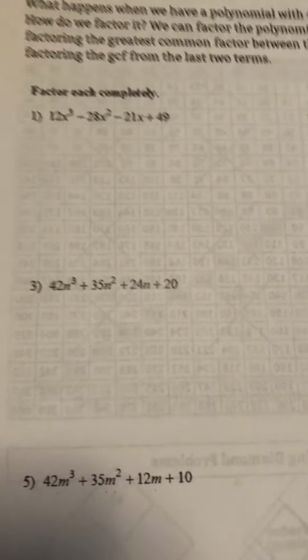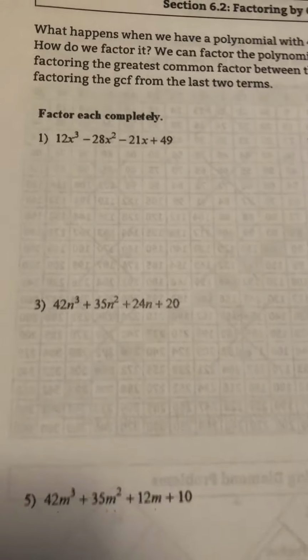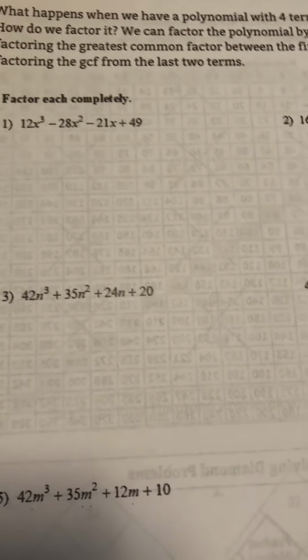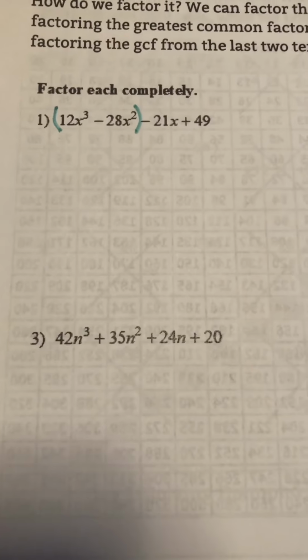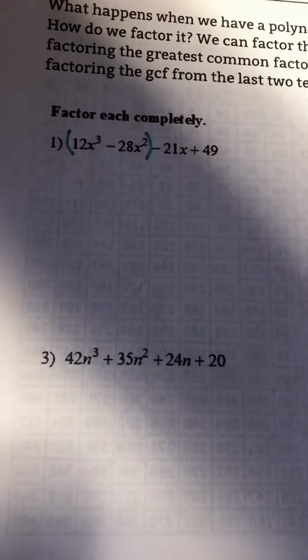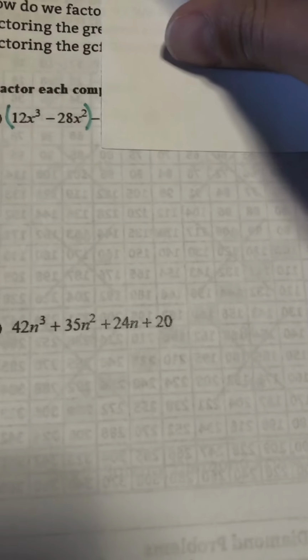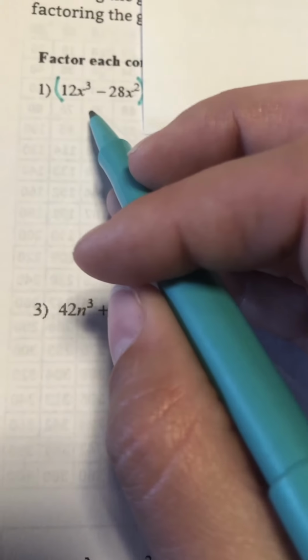So we are going to group this so that 2 things is a lot easier to look at than 4, right? Because 2 is a lot easier to think through. So here is my first group. 12x to the third and 28x squared. So I'm going to completely ignore this second group here, and I'm just going to pretend that this is exactly what you guys did last week.